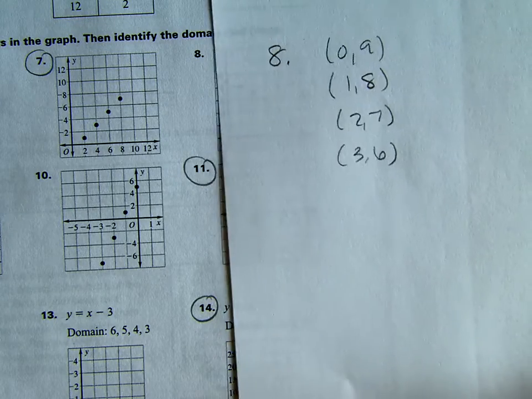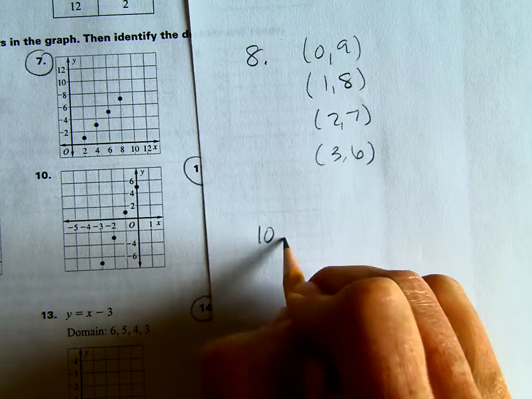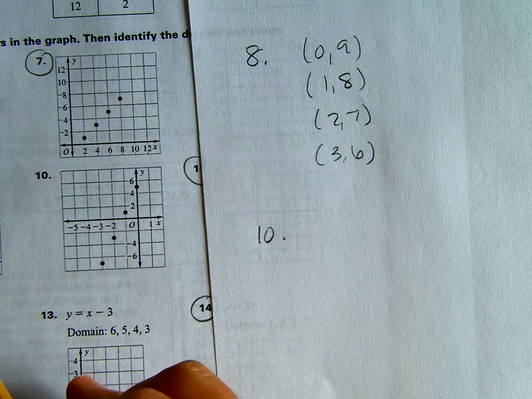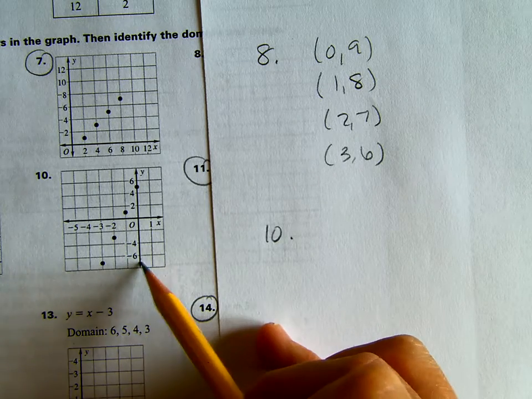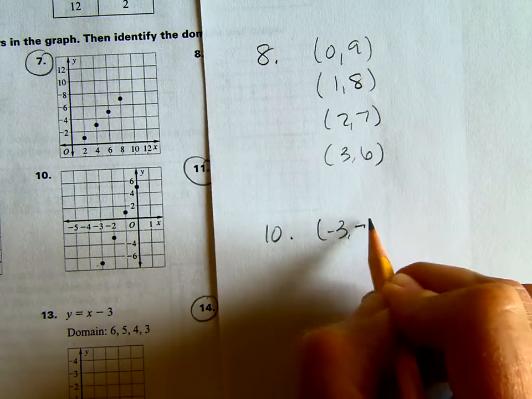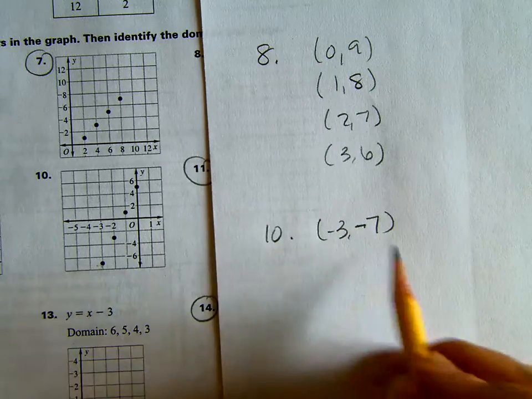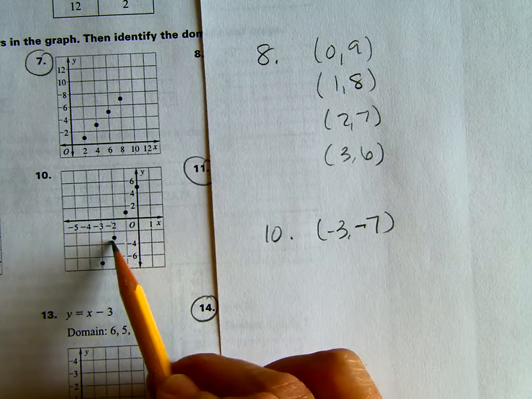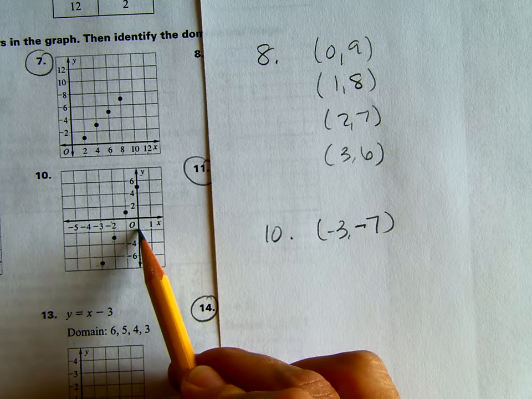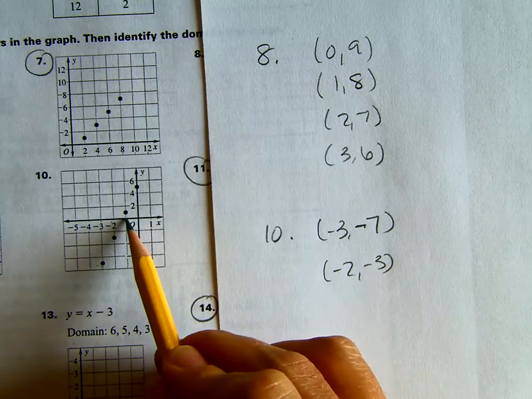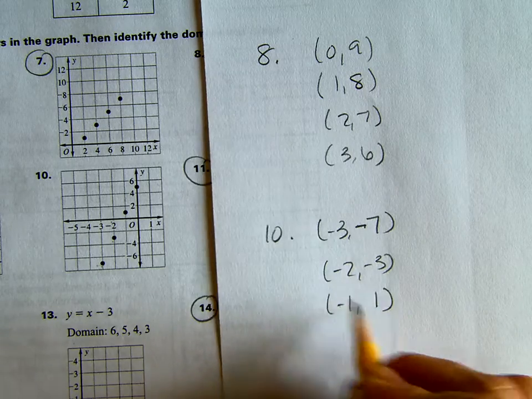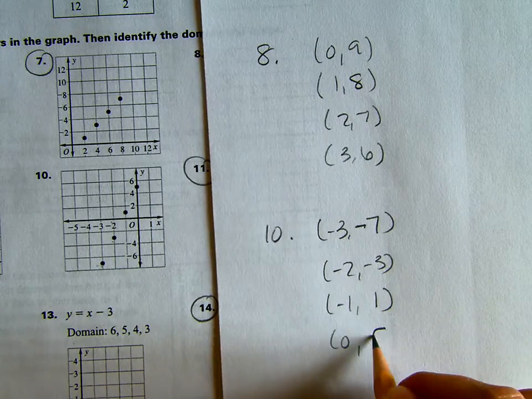So if I did number 10, I'd have (-3, -7). The input goes first, the output comes after. In this case, -2 looks like 2, 4, so that's about negative 3. And then this is (-1, 1). And this is (0, 5).